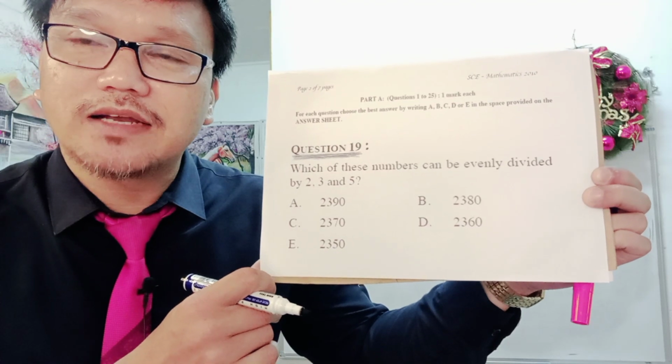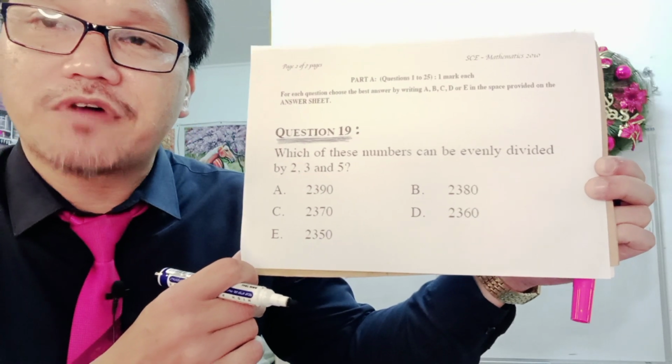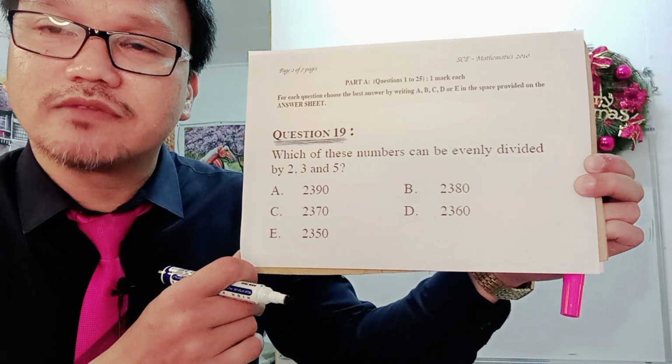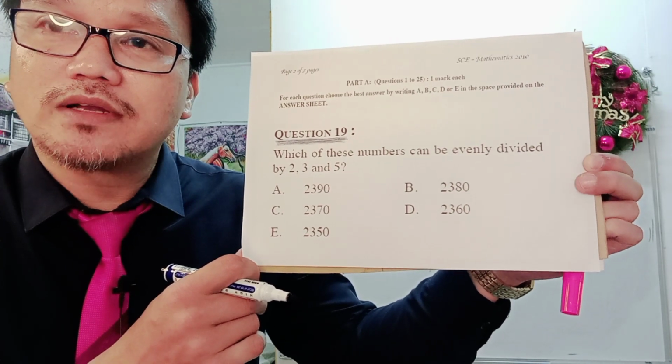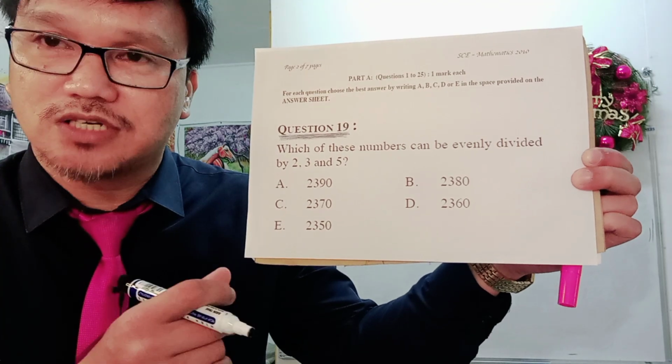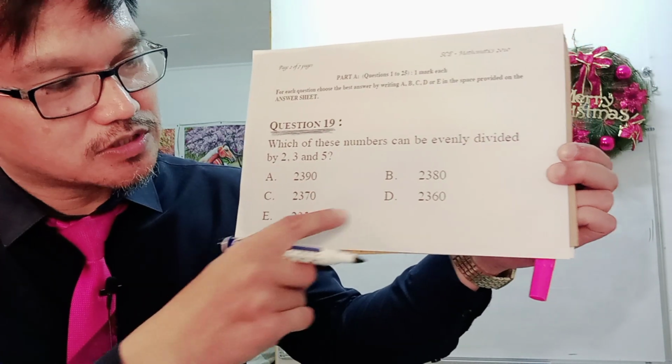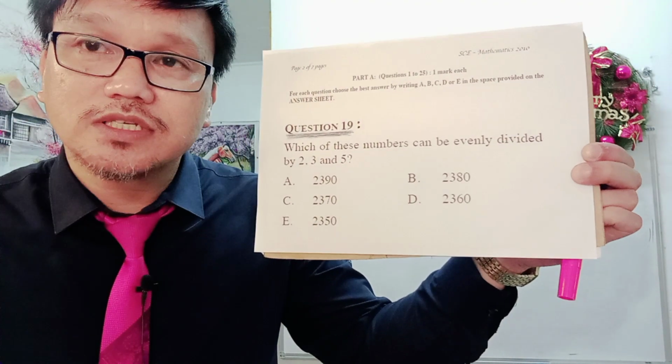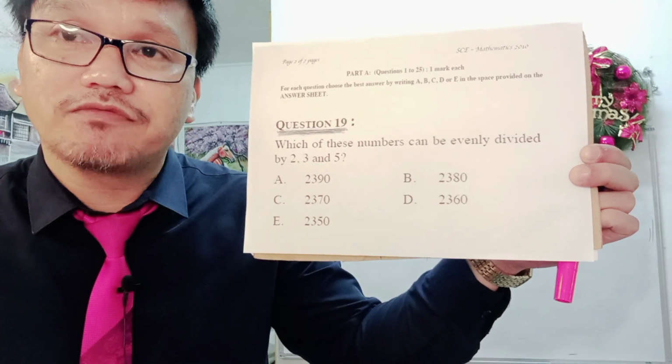Now, what about a number that is divisible by 5? A number is divisible by 5 when the last digit is either 5 or 0. So all these numbers are divisible by 5 and 2.